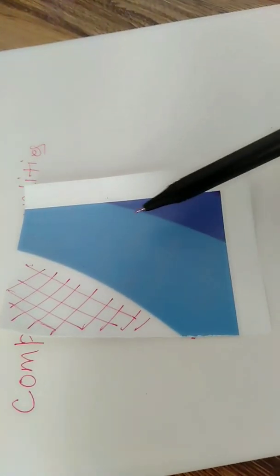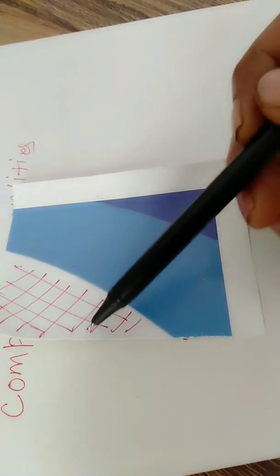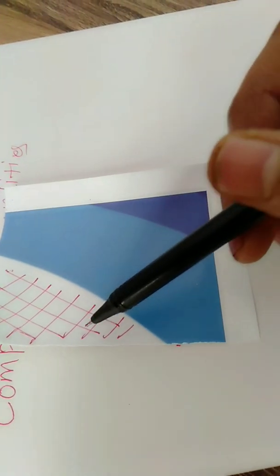In the same way, for this one you can see that this blue portion is greater as compared to this white portion where I have made the crossed lines. So just by looking you can see that this one is smaller and this blue portion is greater. So we can compare which is greater, which is smaller, कौन सा बड़ा है कौन सा छोटा है.